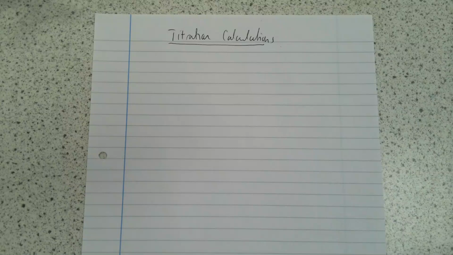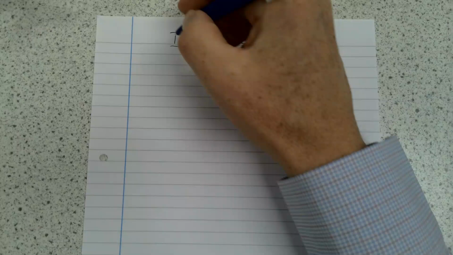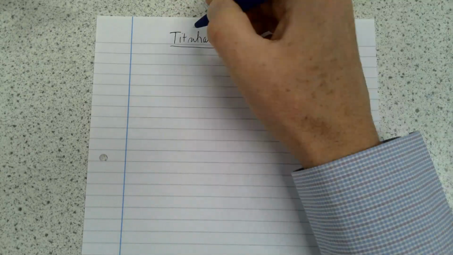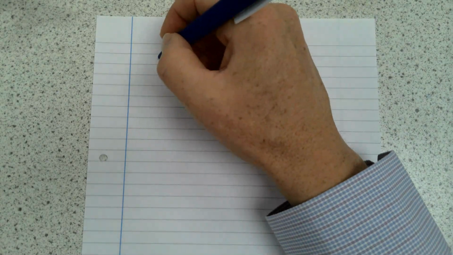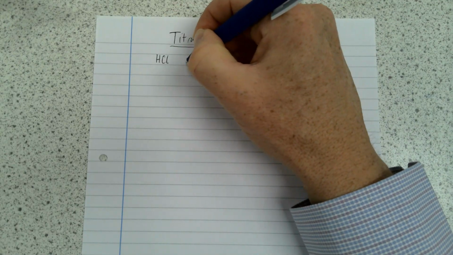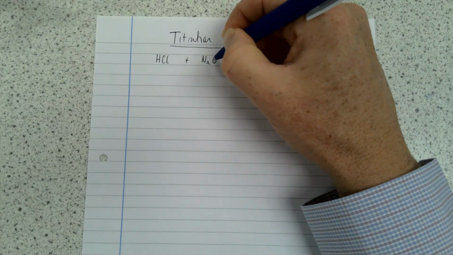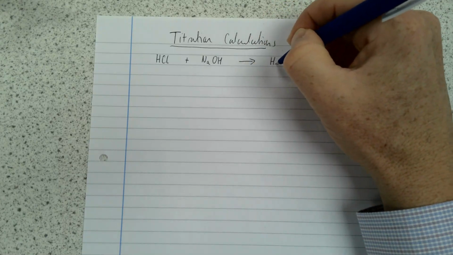But a titration calculation, you're using a titration to find out the concentration of a solution that you don't know the concentration of. And you can do that because you know the number of moles of the other substance. Let's start with the first titration that we did, which was between hydrochloric acid and sodium hydroxide.